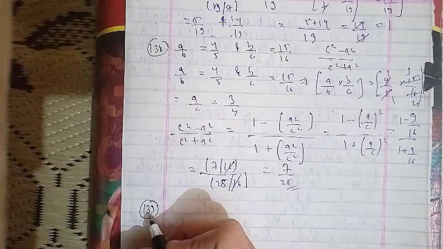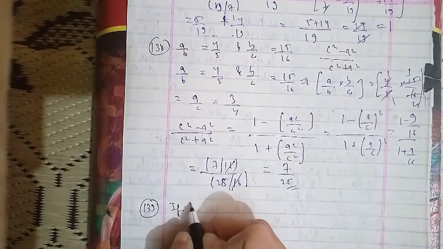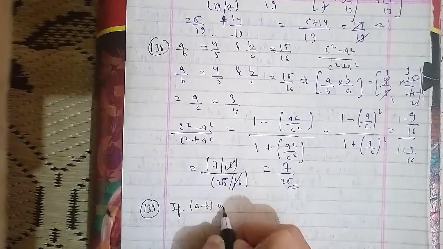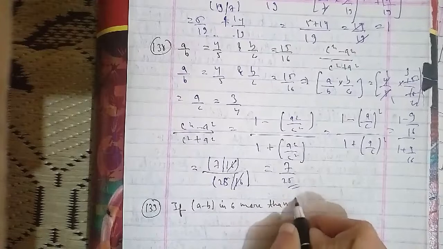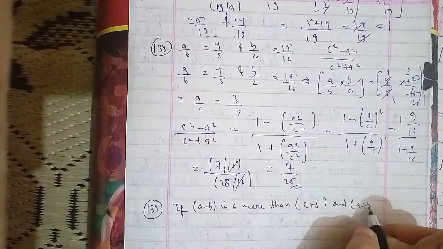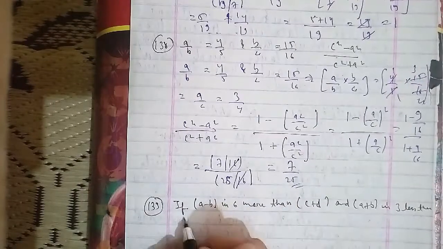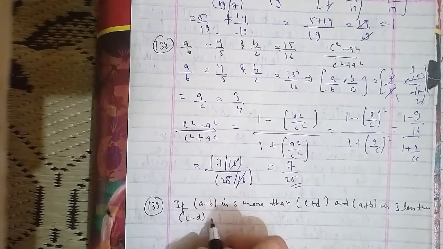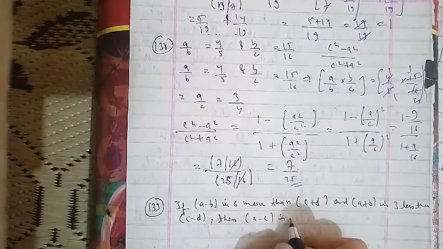a minus b minus c minus d equals 6 and c minus d minus a minus b equals 3. So a minus c minus b plus d equals 6 and c minus a minus b plus d equals 3. Then b plus d equals a minus c minus 6 and b plus d equals c minus a minus 3.